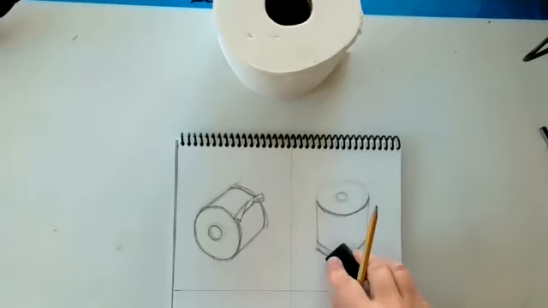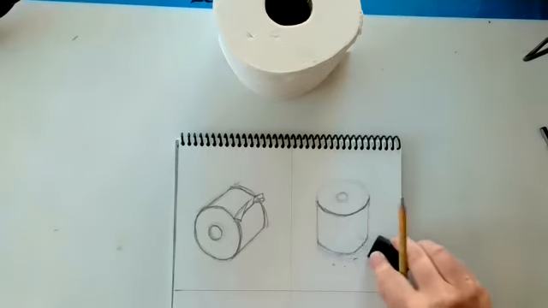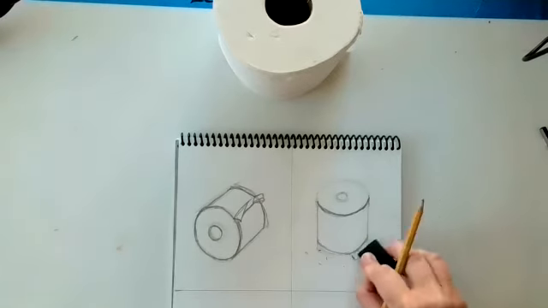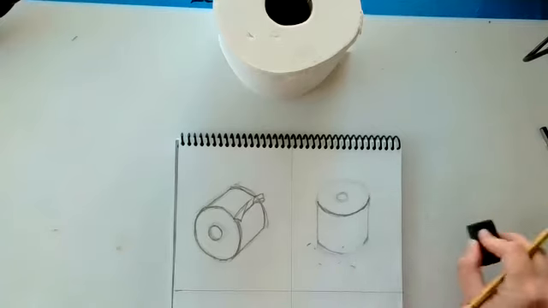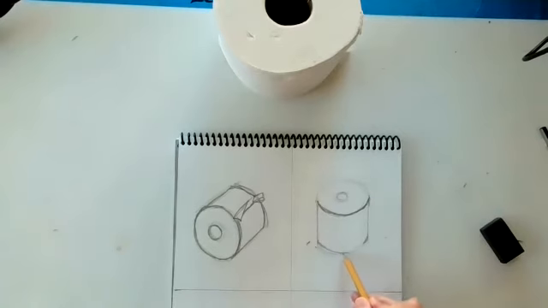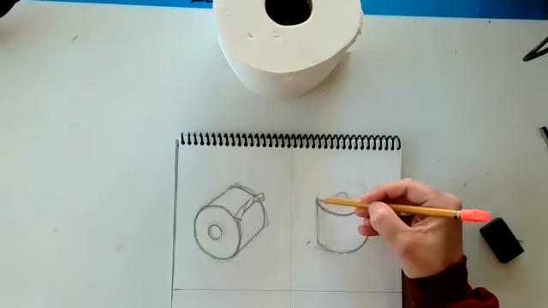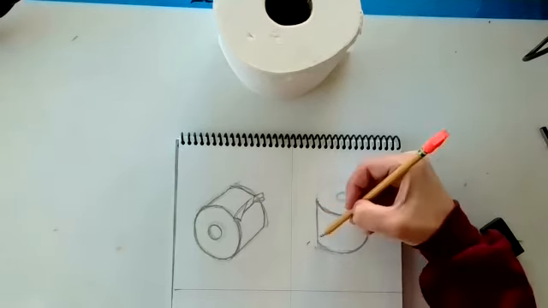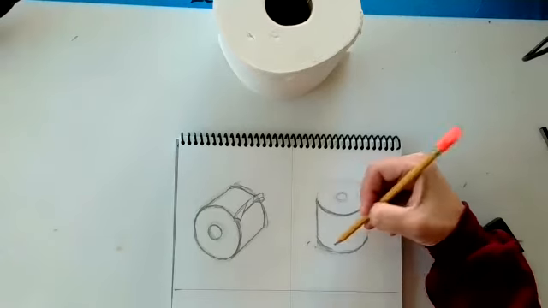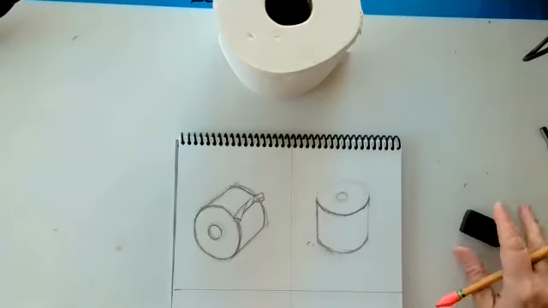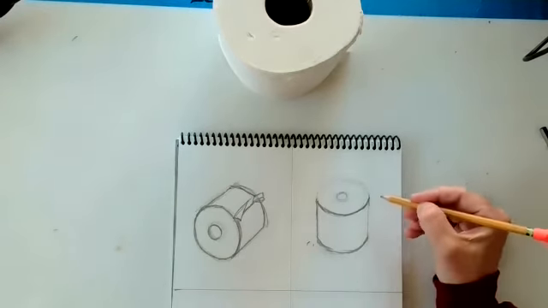For these, I'll even let you take a little bit of time to clean up and erase here, because I want you to get in the habit of fixing your mistakes. Then I'm going to go in there and just clean up as I see fit.